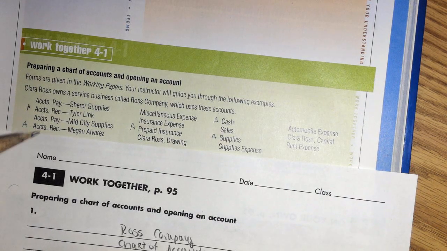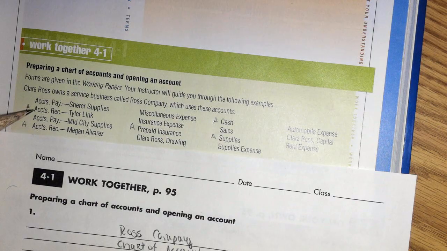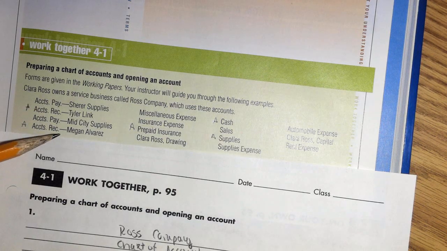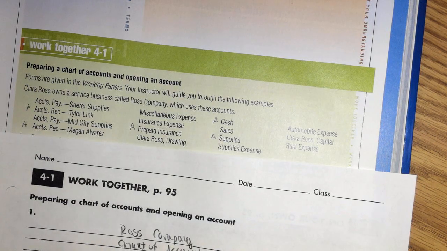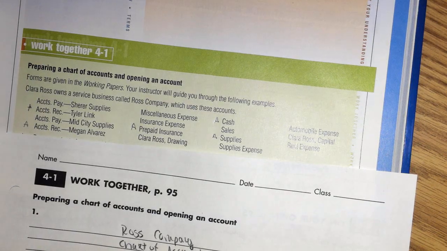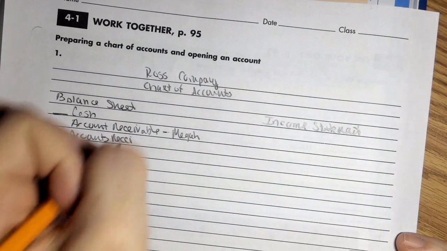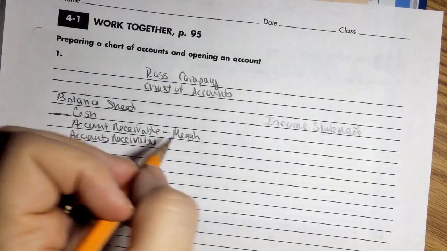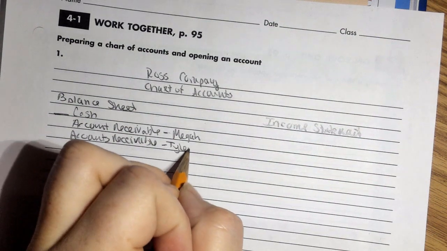When you have two accounts receivable, that's when you start to alphabetize them. So you've got accounts receivable Megan and accounts receivable Tyler. Megan would be the next one. Oh shoot, sorry, right here. I zoomed it, Megan. Thank you for telling me you guys couldn't see it.